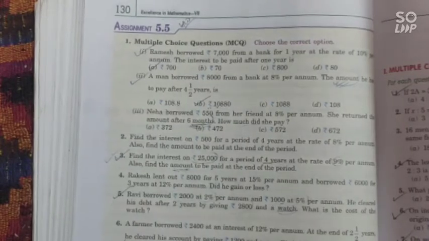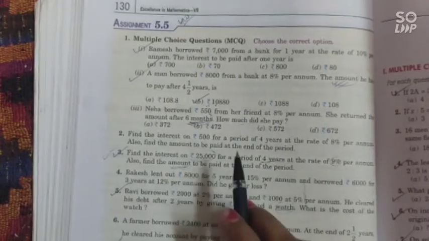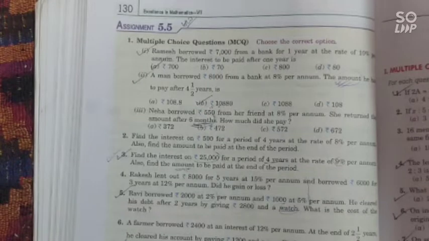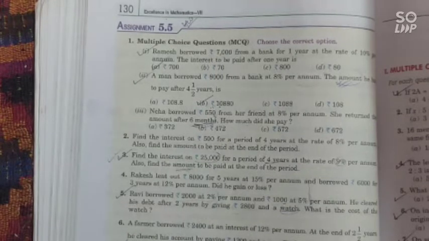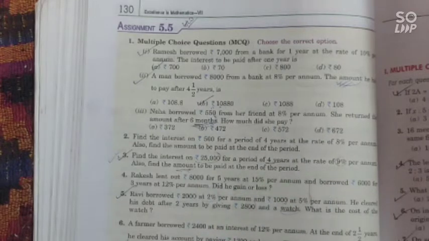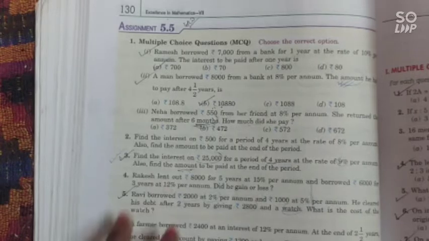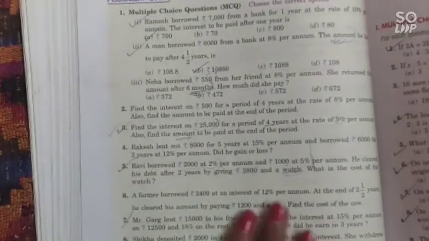That means first of all you have to find the interest and then add the interest with the principal to get the amount, because in your previous class I have taught you that amount equals interest plus principal. I hope you can solve this question by yourself.